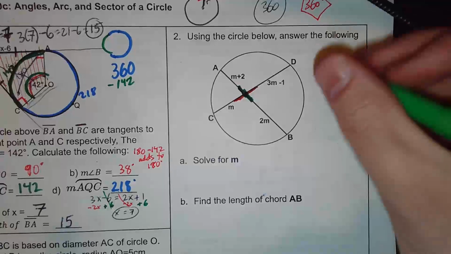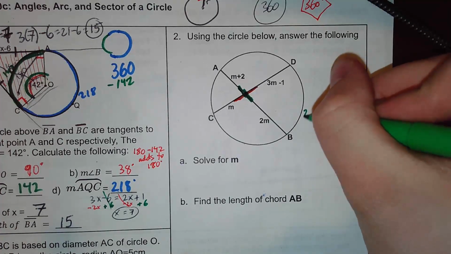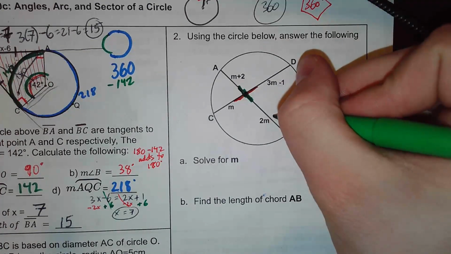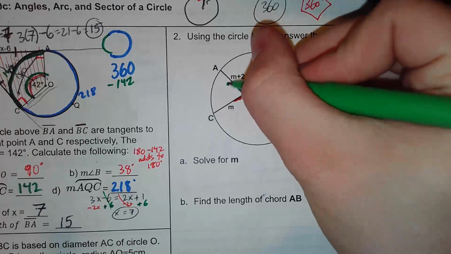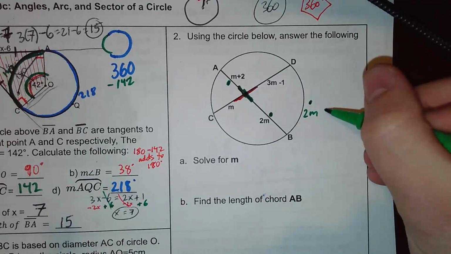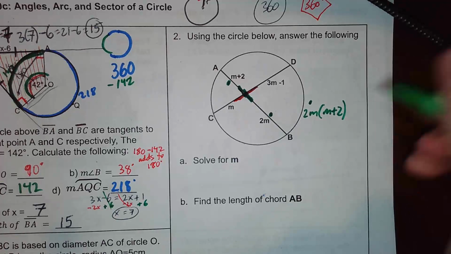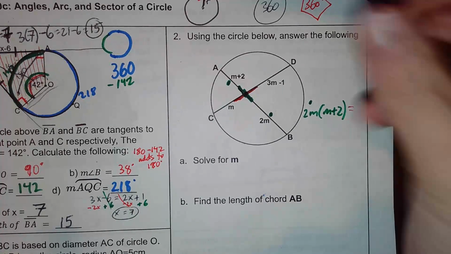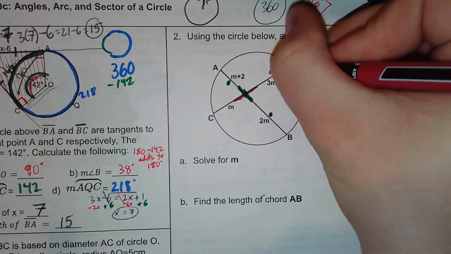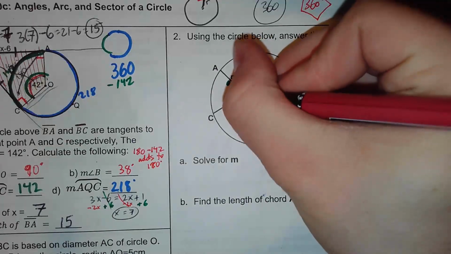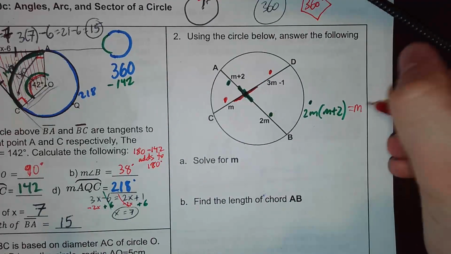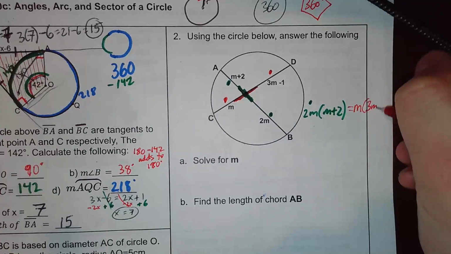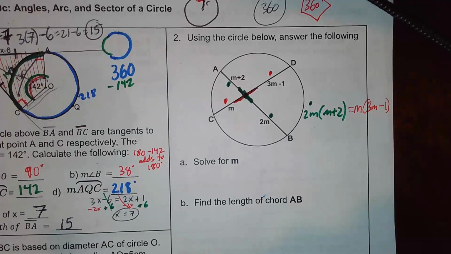So if I multiply 2m times (m plus 2), I'll use parentheses, it'll be equal to m times (3m minus 1), and I'll use parentheses there as well.